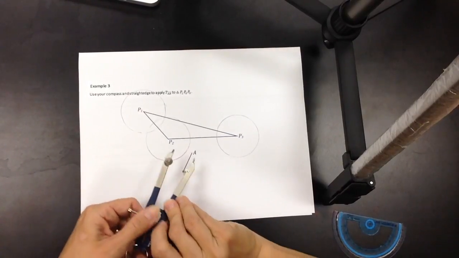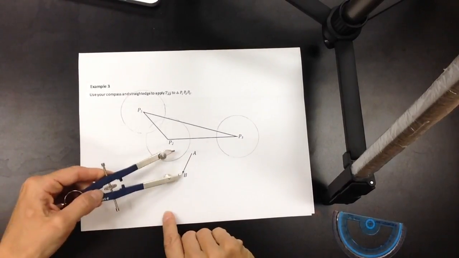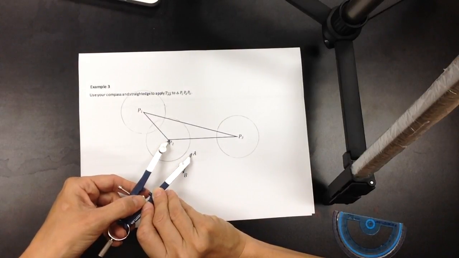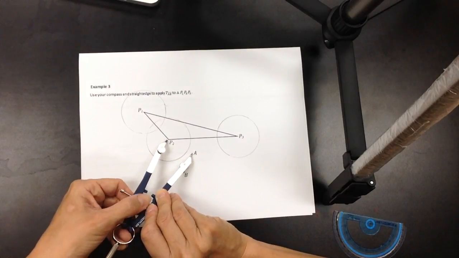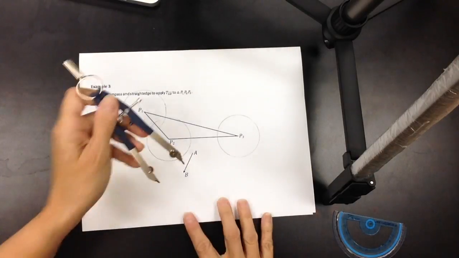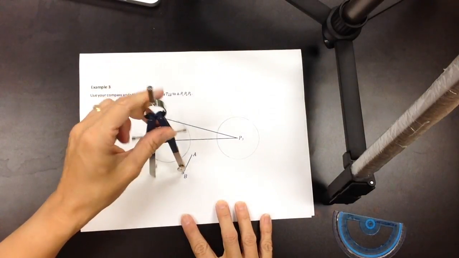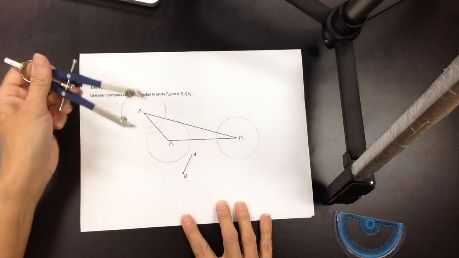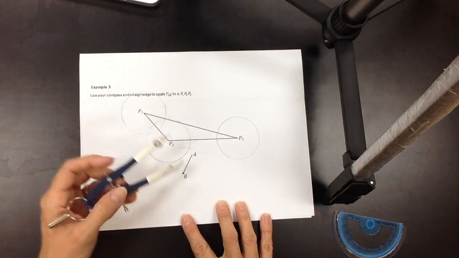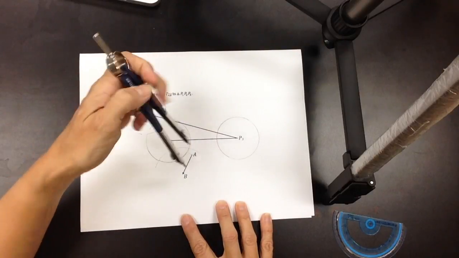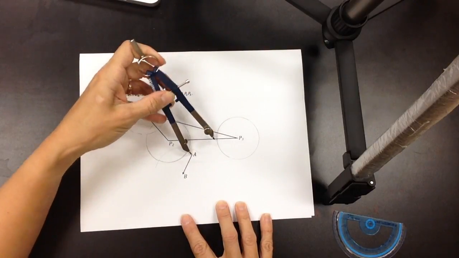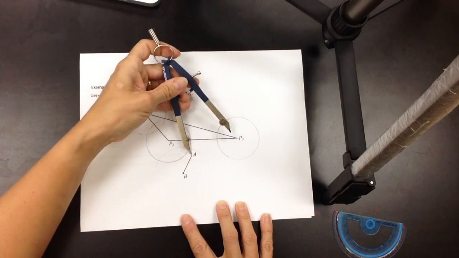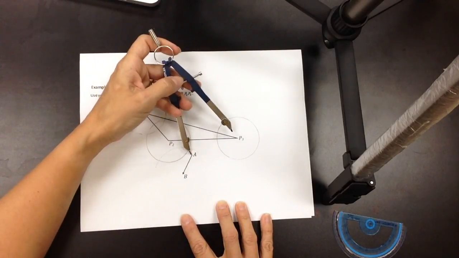Okay, now I need to draw a circle with the center B, but radius AP2. I don't have to draw the full circle. Now we're going to do AP3. Okay, your picture is a bit smaller than mine, so you won't have to open up your compass quite so far.